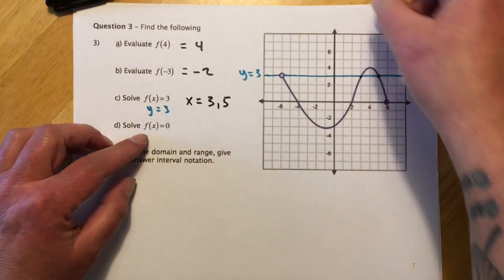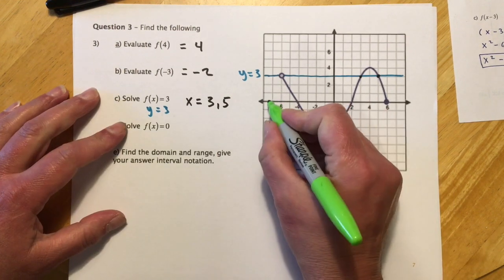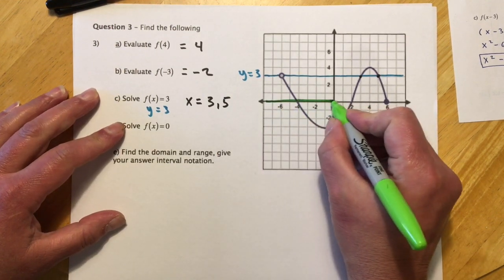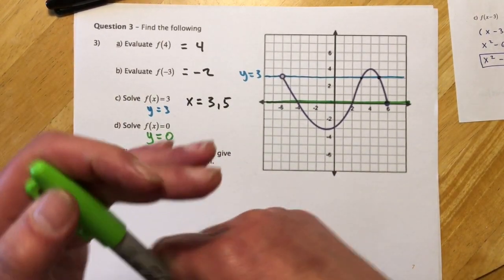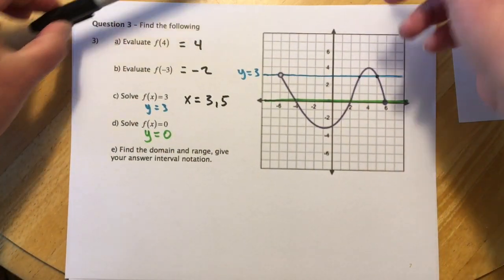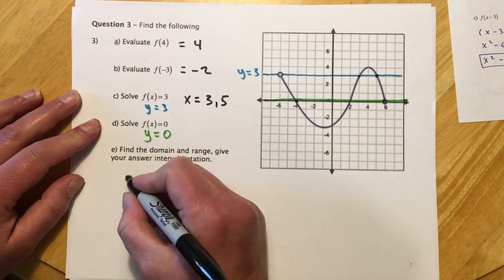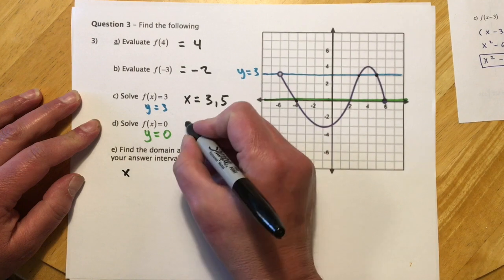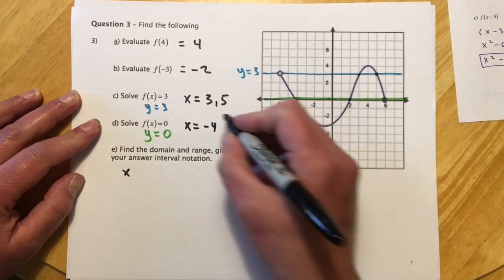And this one is f of x equals 0, so that's basically finding the x-intercepts. So we're looking for, this would be y equals 0. This is the x-axis. So it looks like we got 3 points of intersection. I think that one's supposed to be at -4. Oops. 2 and 6.